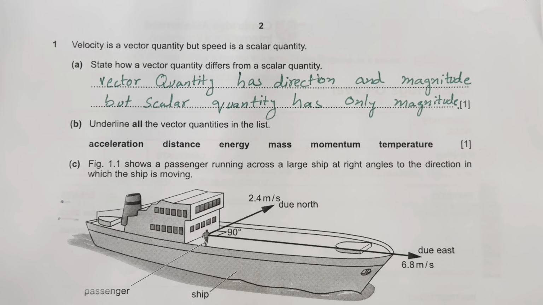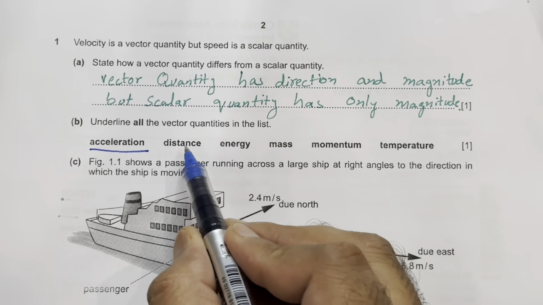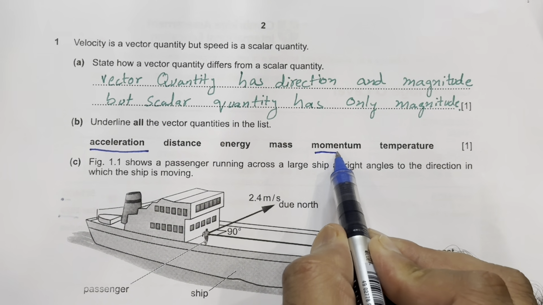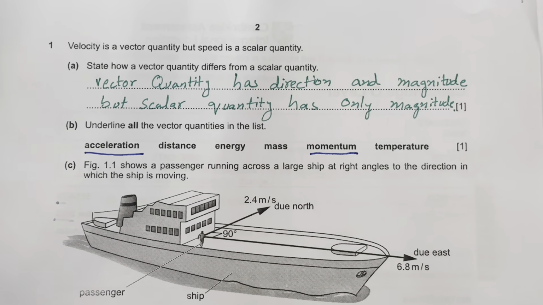Part B is underline all the vector quantities in the list: acceleration, distance, energy, mass, momentum, and temperature. So acceleration is a vector quantity, and distance is scalar, energy is scalar, mass is scalar, momentum is again a vector quantity, and temperature is again a scalar quantity. Part C.